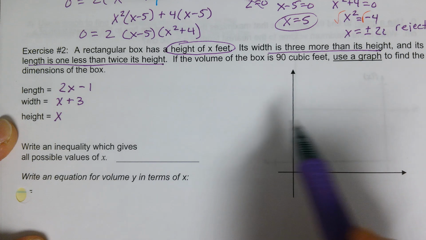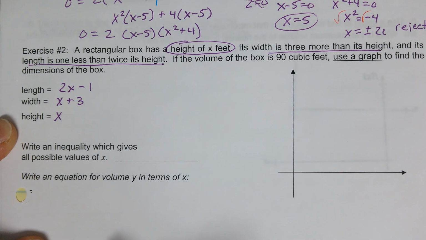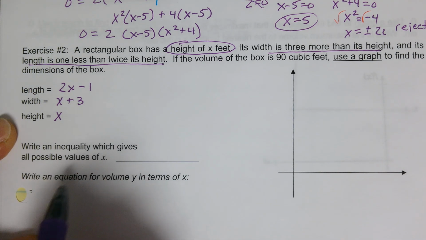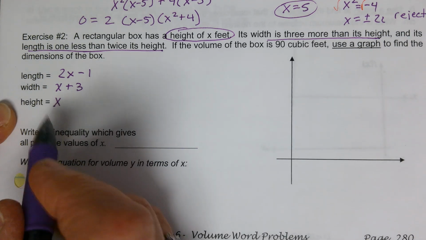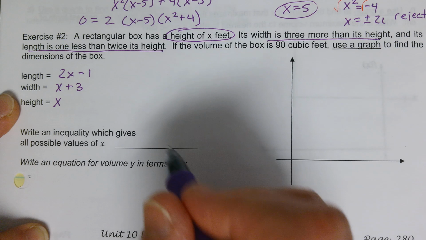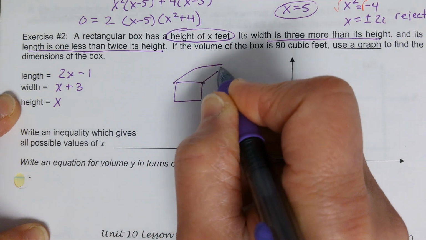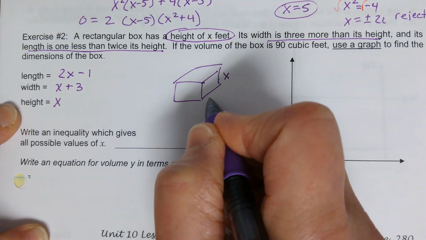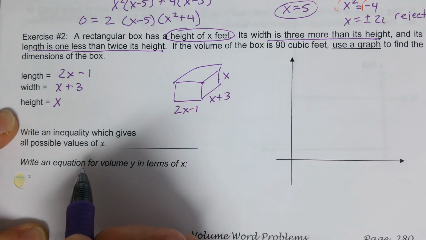If the volume of the box is 90 cubic feet, use a graph to find the dimensions of the box. Write an inequality which gives all possible values of x. Okay, so it's up to you whether or not you want to draw an actual box and label things. Height is x, the width is x plus 3, and the length is 2x minus 1.